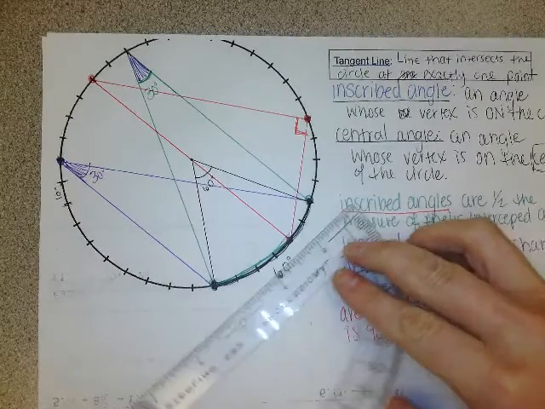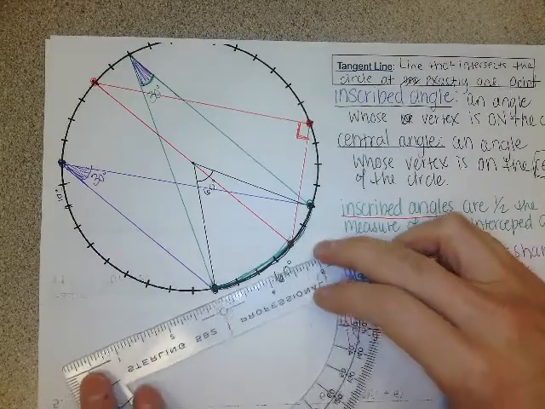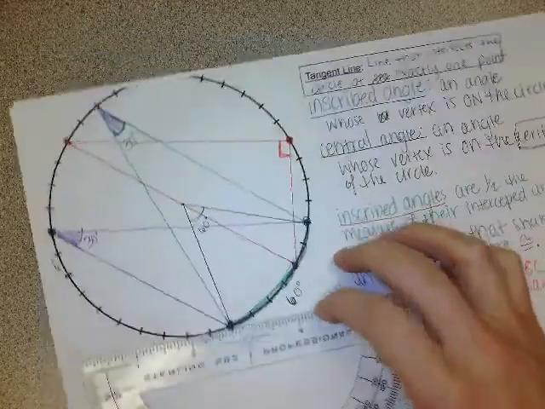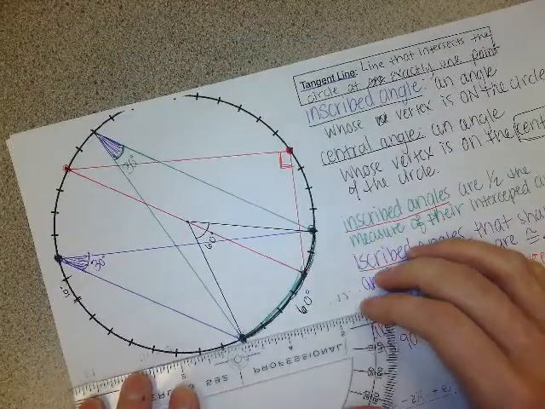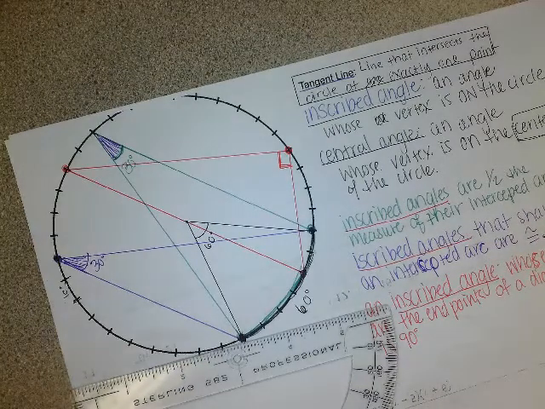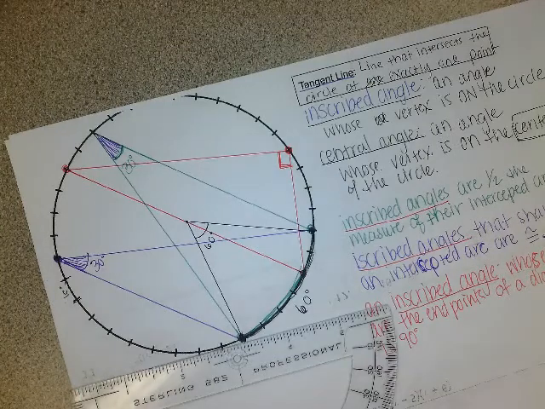All right, so let's draw one. Let's do a new spot. I'm going to draw one here. Now it can only touch the circle one time. If it touches the circle twice, it is not a tangent line.